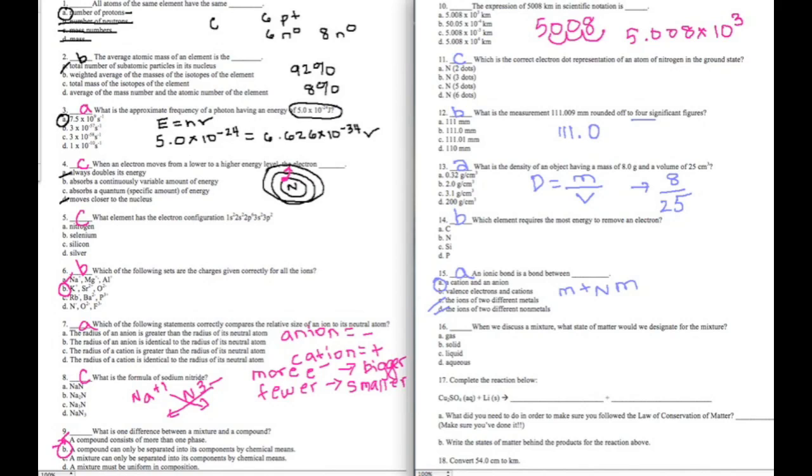Last multiple choice. When we discuss a mixture, what state of matter would we designate for that mixture? Remember, the only time we're talking about a liquid is if it is a pure liquid. For example, H2O all by itself with nothing in it is a liquid. If we take salt, NaCl, and add salt to our water and shake it up, so now we suddenly have salt water, that solution is now aqueous. So yes, I know in everyday life you only think about things being liquid. In science, we have 2 different types of liquid. We have a pure liquid, so just H2O, or a mixture that's a liquid, and we call that aqueous.